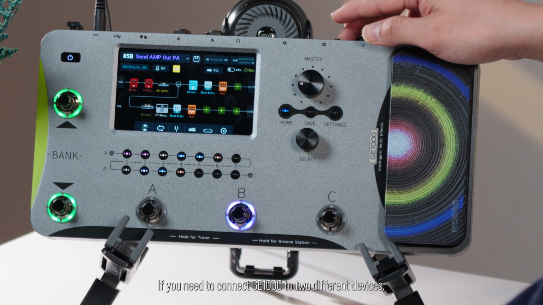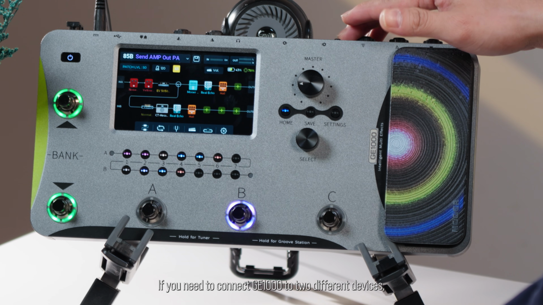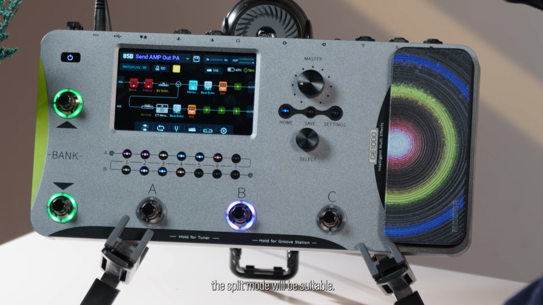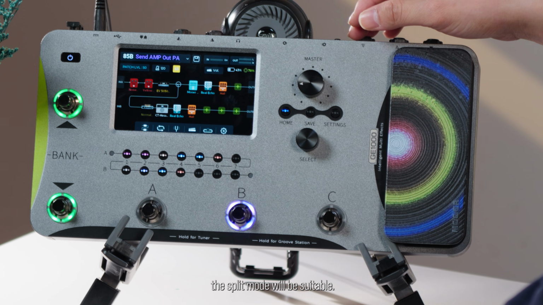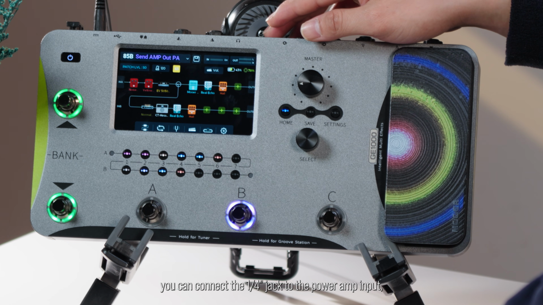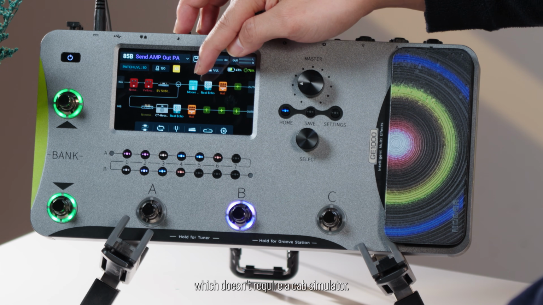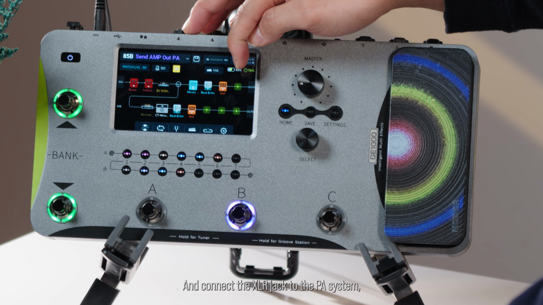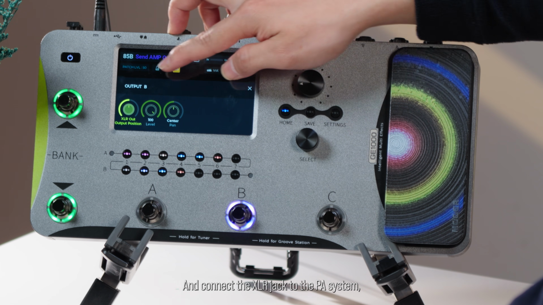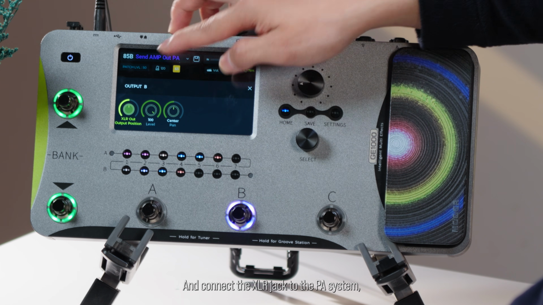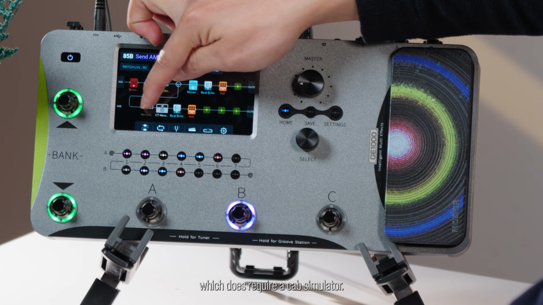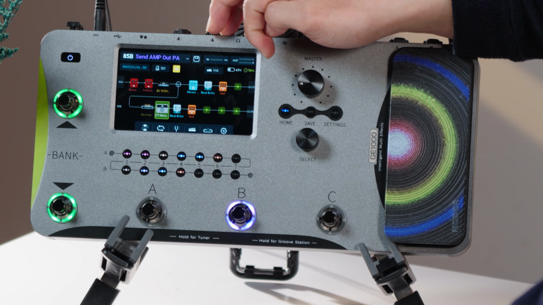If you need to connect the GE1000 to two different devices, the split mode will be suitable. For example, you can connect the 1/4-inch jack to the power amp input, which doesn't require a cab simulator, and connect the XLR output to the PA system, which does require a cab simulator.